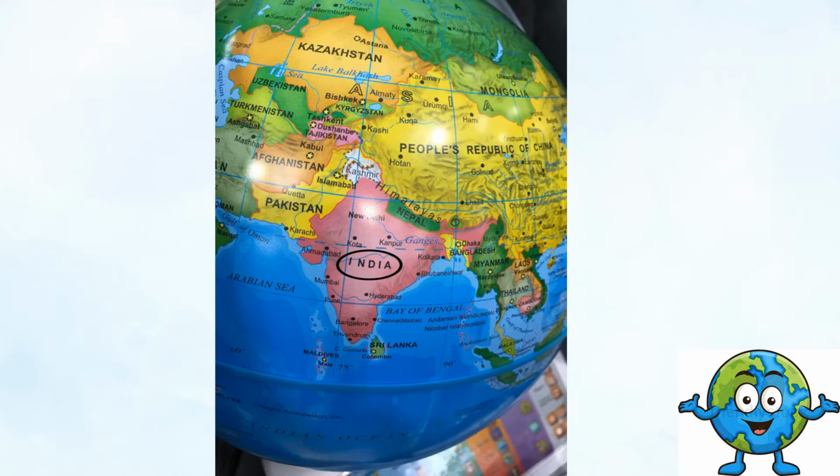And you know children, in India there are many small states. So, we live in the state called Maharashtra. And in the state Maharashtra, there are small cities. So, we live in the city Mumbai. So, come on, let us repeat once again. We live in the country India, in the state Maharashtra, and in the city Mumbai.